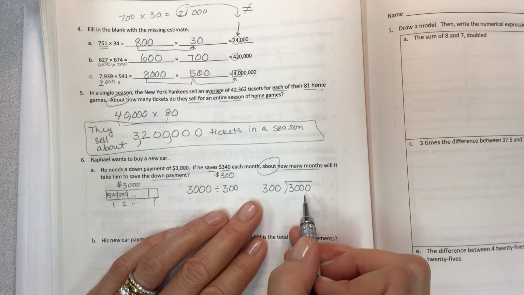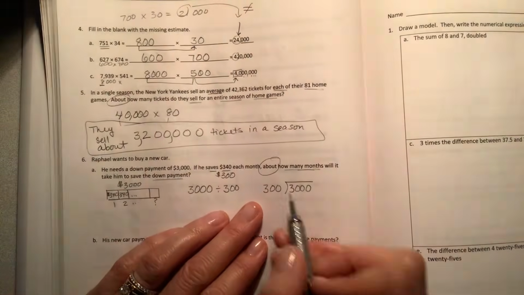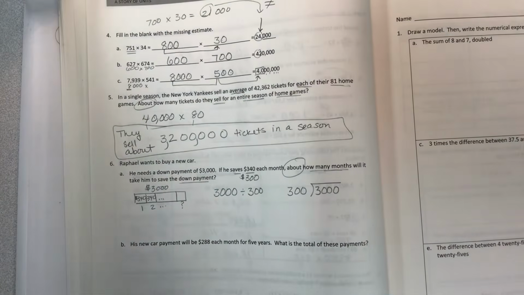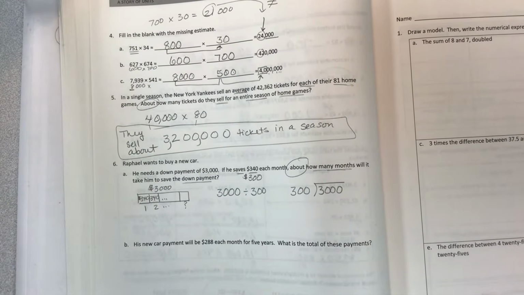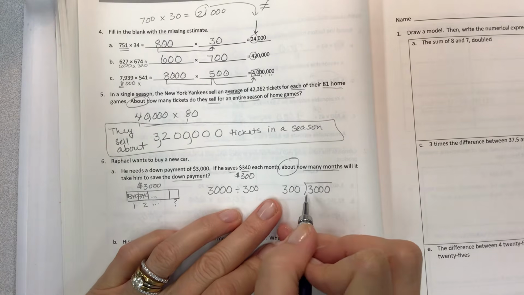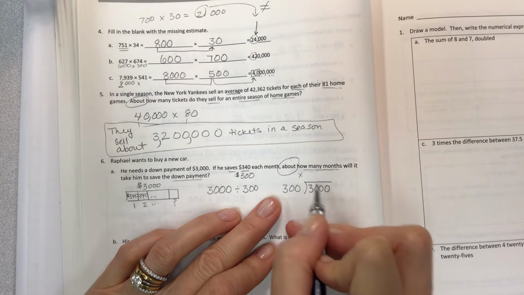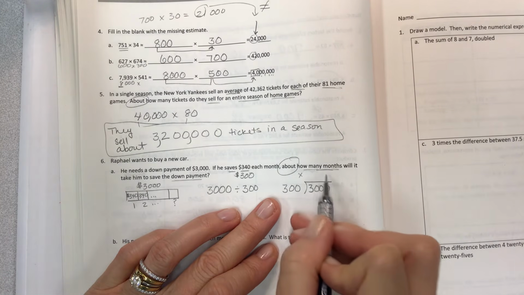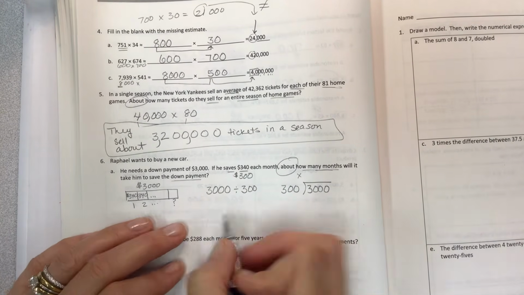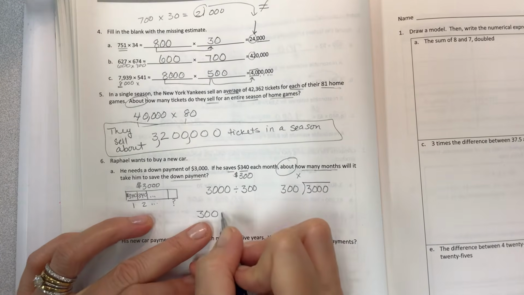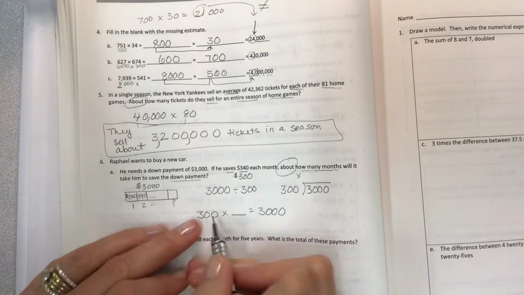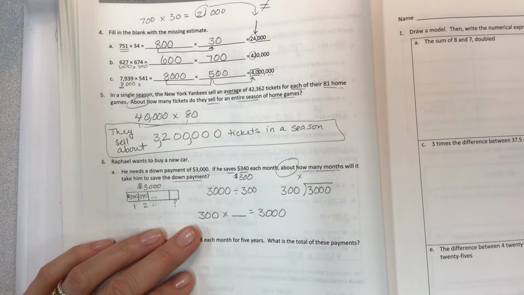And so when you set this up, you might go, well, I'm not really sure how to do that. But what you can do is you can also turn this around. Remember, when we do division, and we've worked on this for a couple lessons, it's really what goes up here times this to get this. So turn it around and say 300 times what would give me 3,000.